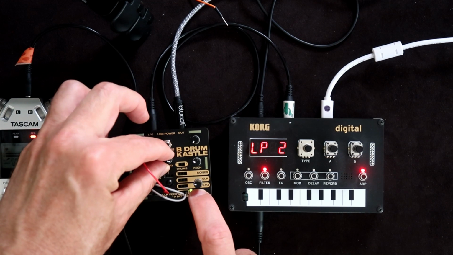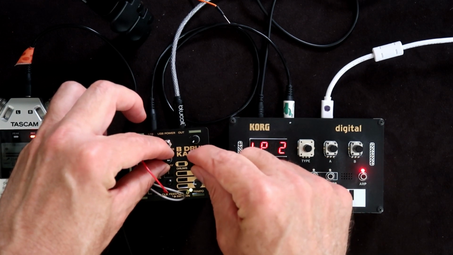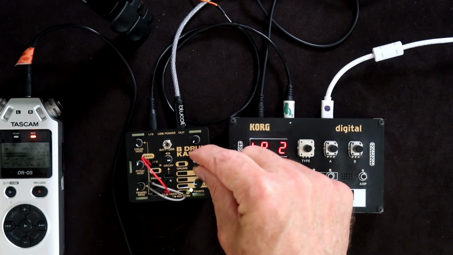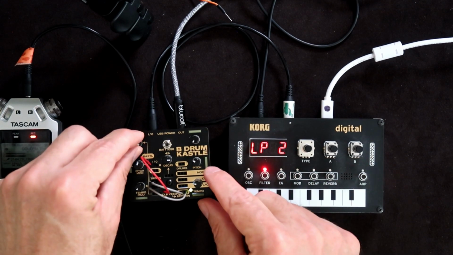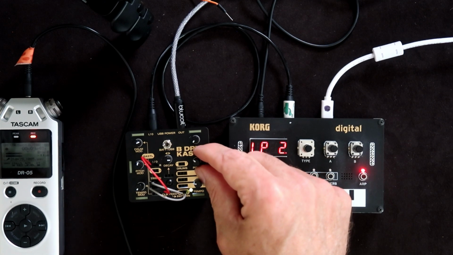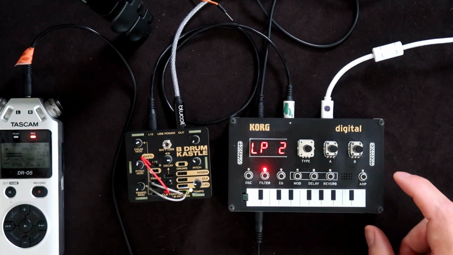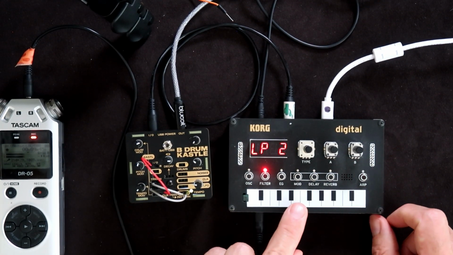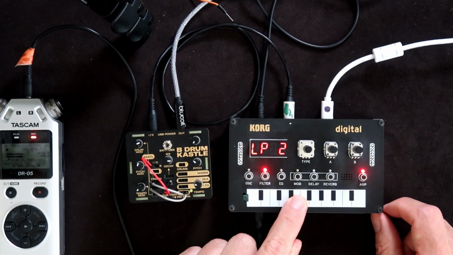Alright, we'll stick with that. I'll adjust the tuning in a second. Alright, and then now I'm going to latch in an arpeggio that seems kind of close in pitch.